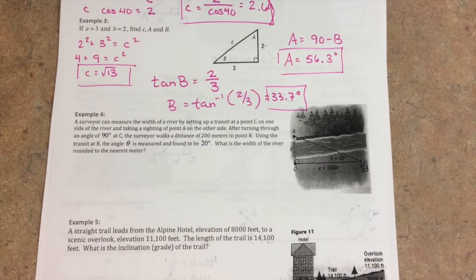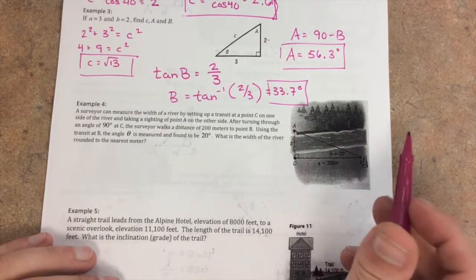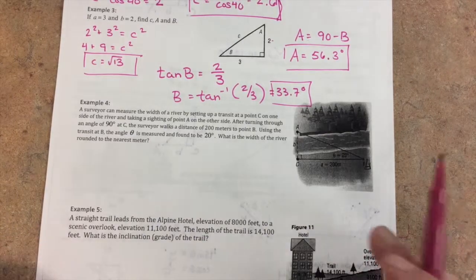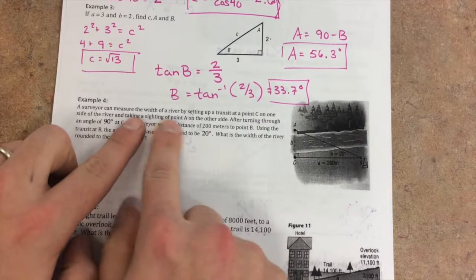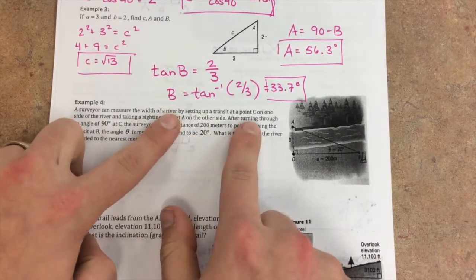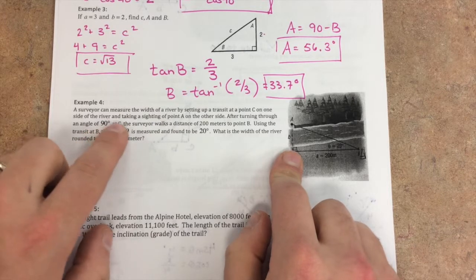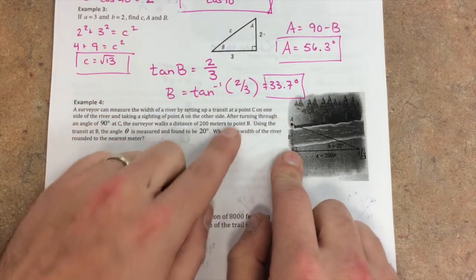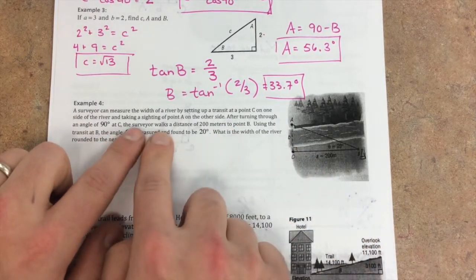What if we get to a story problem? So oftentimes in the book, and I'm sorry that this is a little hard to see, I know in the notes it's a lot clearer in the book. A surveyor can measure the width of a river by setting up a transit at point C. Okay, so point C is here, on one side of the river, taking a sighting at point A. Okay, here's A.